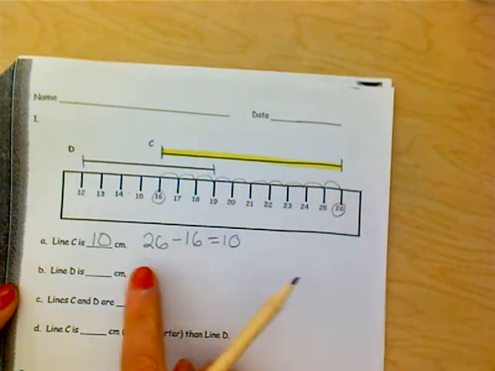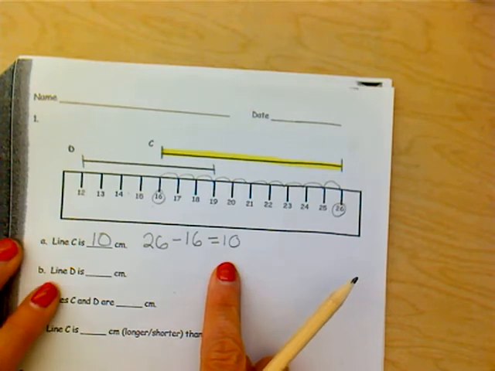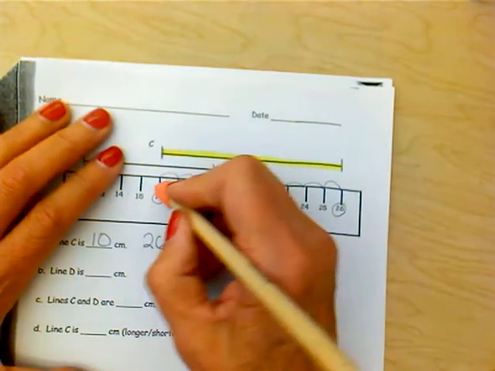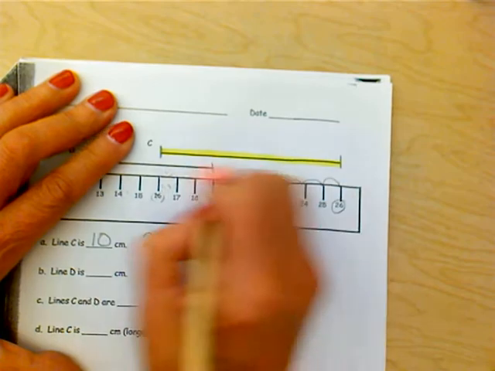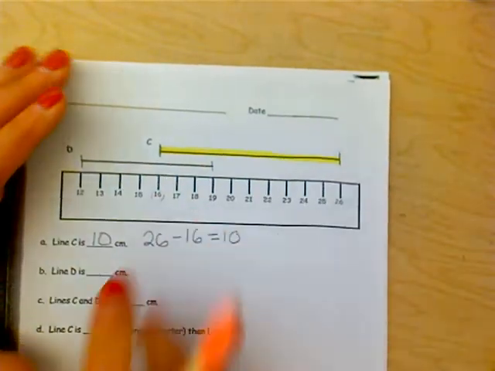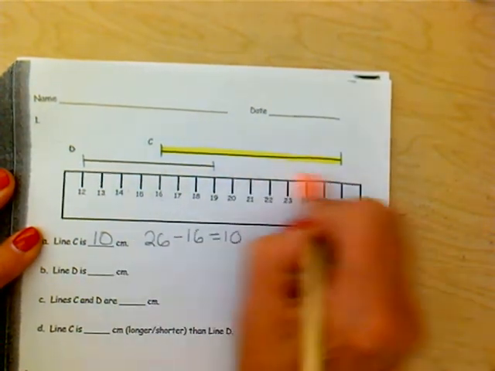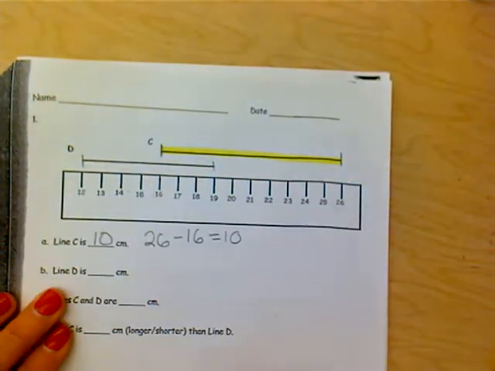I've rainbow counted, but I have also set an equation to help me solve that problem. Now, just to make things easy, I'm going to erase what I did on problem C, so I can find out how long D is. I don't want to get confused with stuff I already have there.